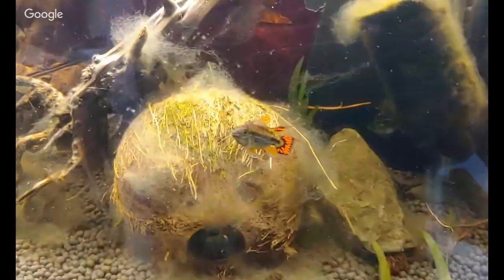Gonna put this plant in here as a tester. I don't know if this guy eats pellets.